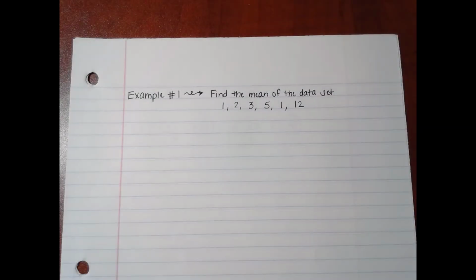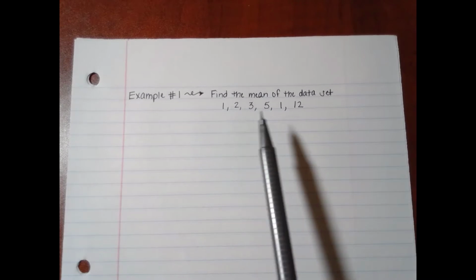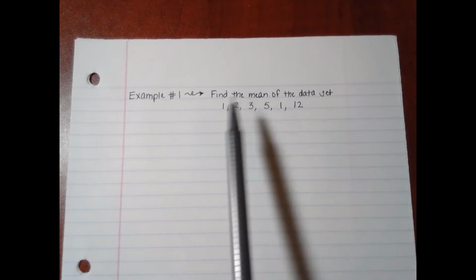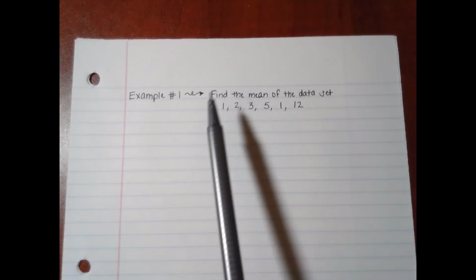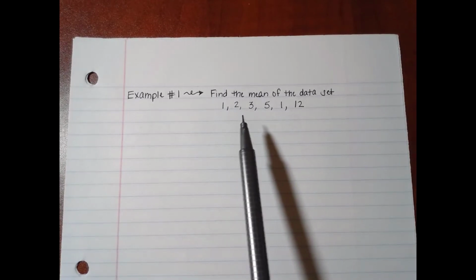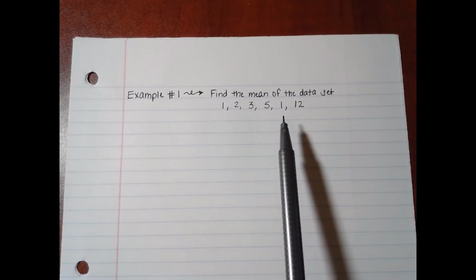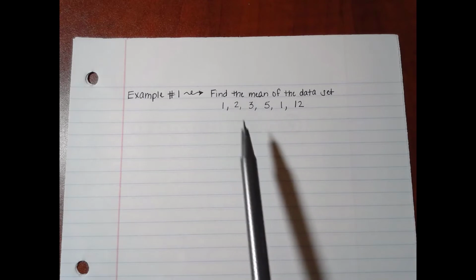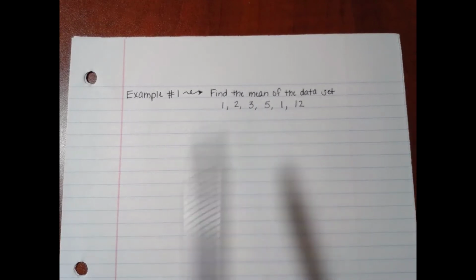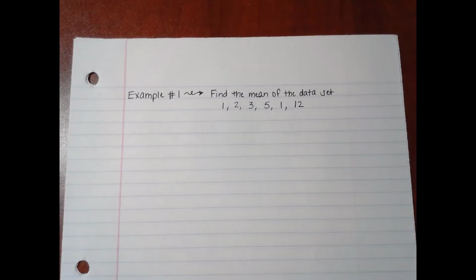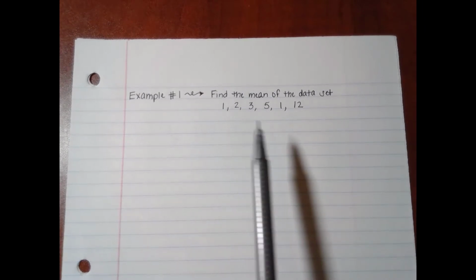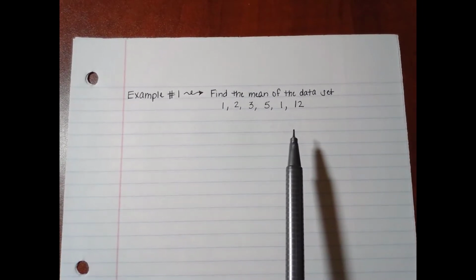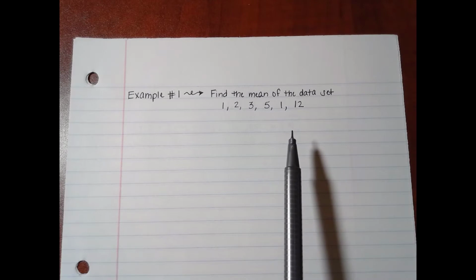Our first example is to find the mean of the data set. And here is our data set, this list of numbers: 1, 2, 3, 5, 1, 12. So we want to find the mean of these numbers. Well, the formula for mean says that I would just add up these numbers and then divide by the total amount of numbers.